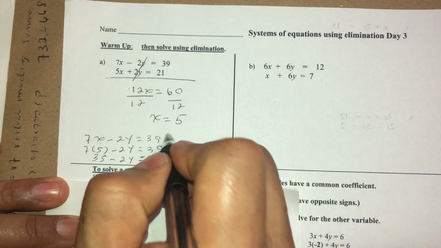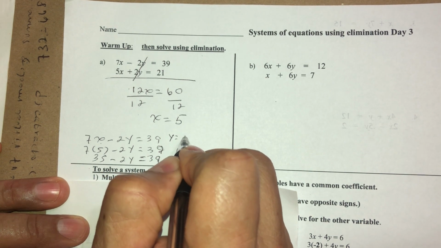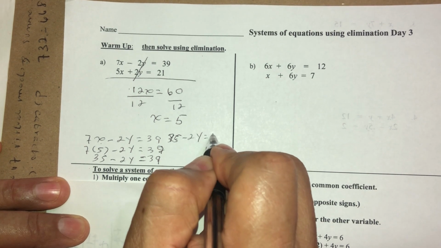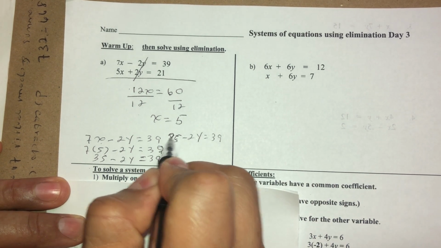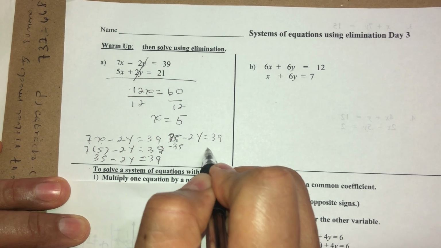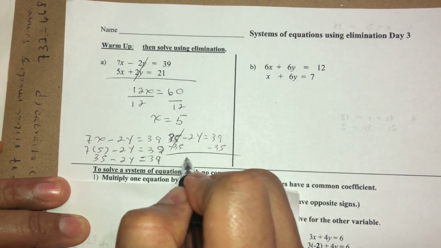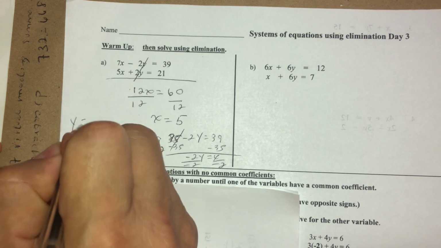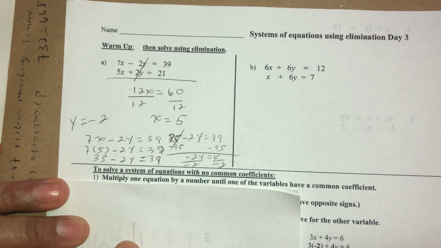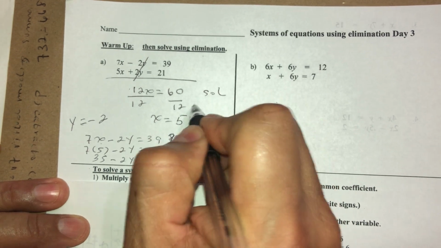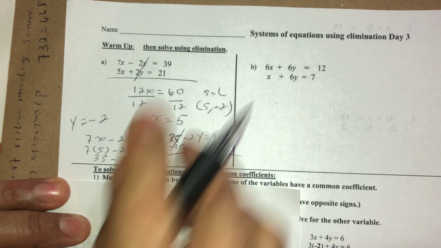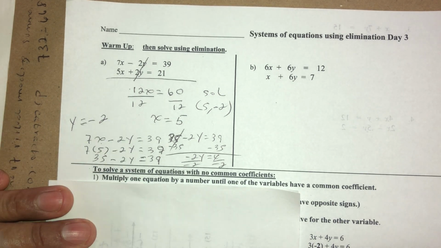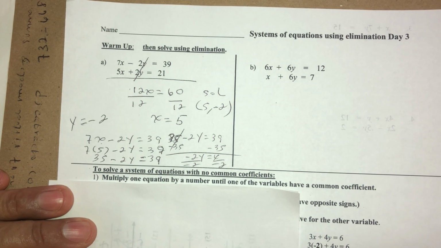So let me just rewrite that here again, okay? 35 minus 2y equals 39. So we're going to isolate the y. So we're going to do minus 35, minus 35. And that gives you negative 2y equals 4. And if you divide by negative 2, y equals negative 2. So your solution, when you're supposed to put the answer, should be 5, comma, negative 2. Okay? That was the first example that we did on Wednesday, when I give you everything ready to solve, okay?